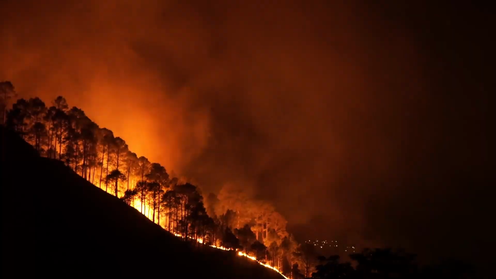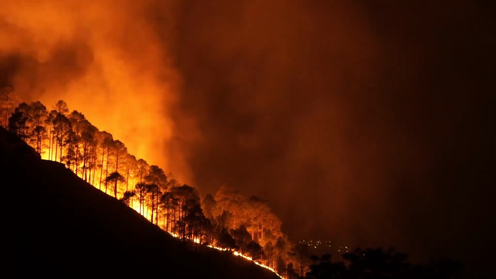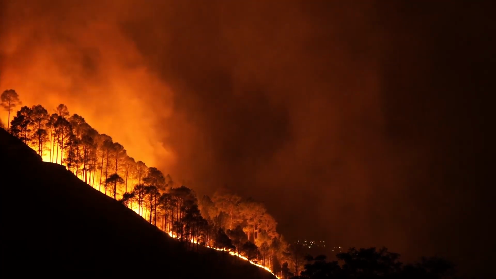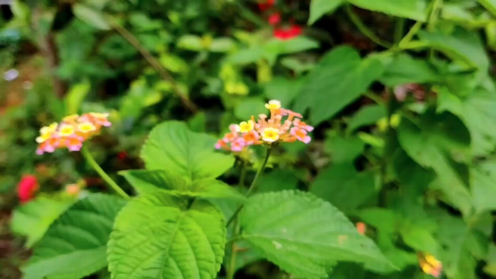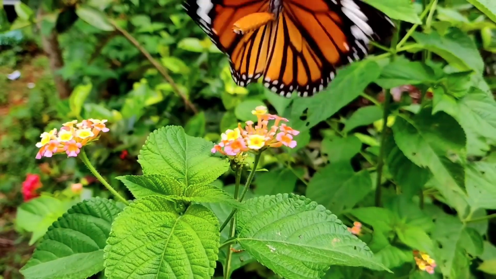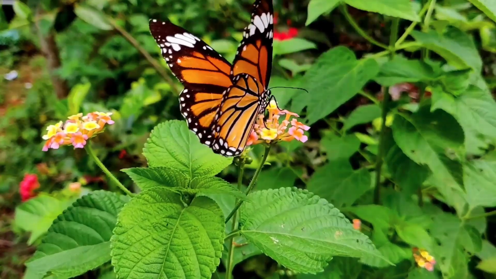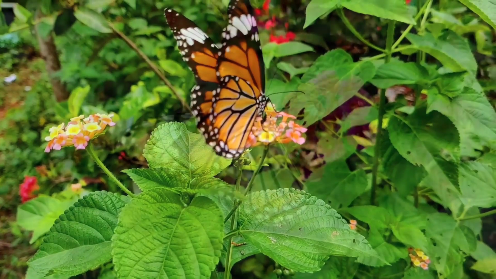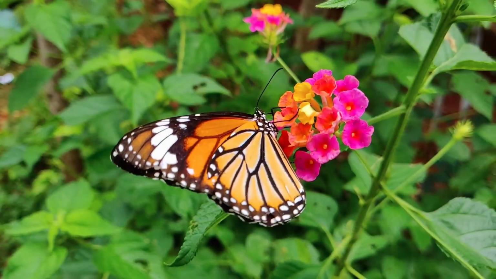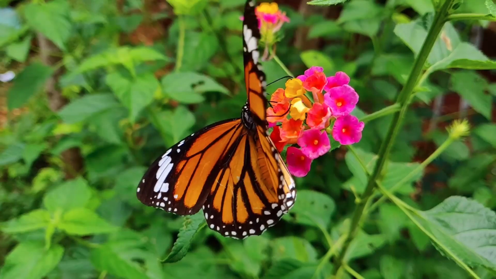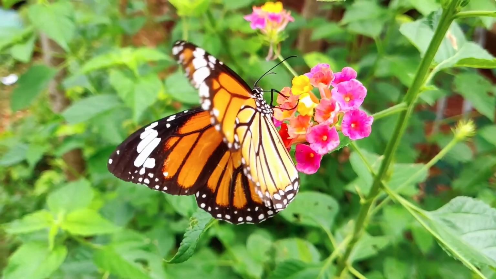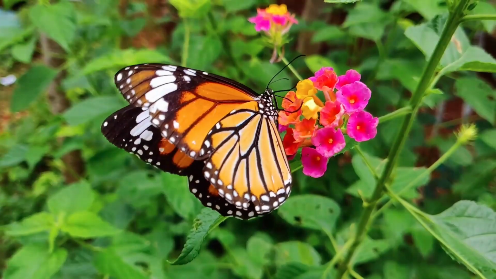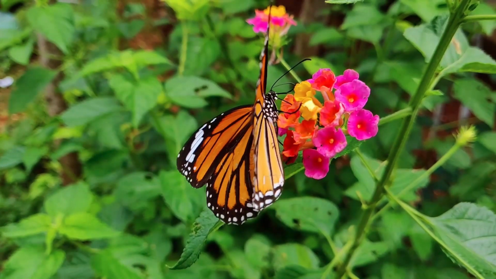Number 5. Ecosystem disruption. Climate change affects ecosystems and biodiversity, leading to shifts in species distribution, coral bleaching, and disruptions in food chains. And number 6. Health risks. The impact on human health includes increased heat-related illnesses, spread of infectious diseases, reduced air quality, and food and water insecurity.